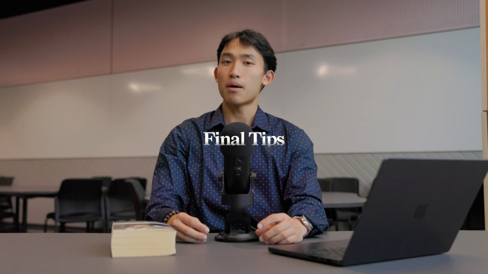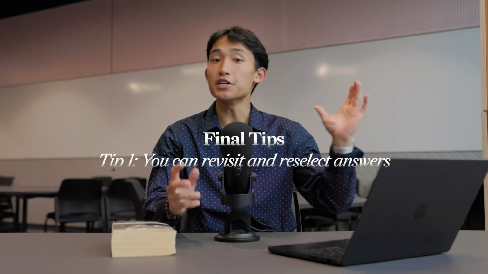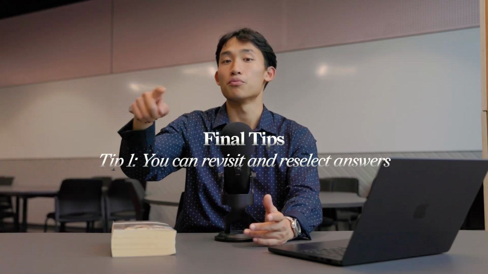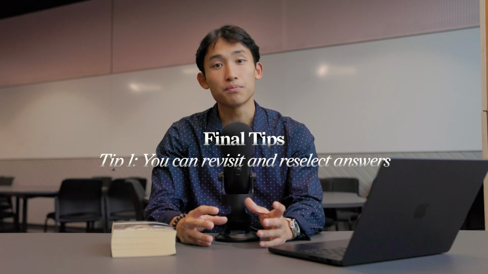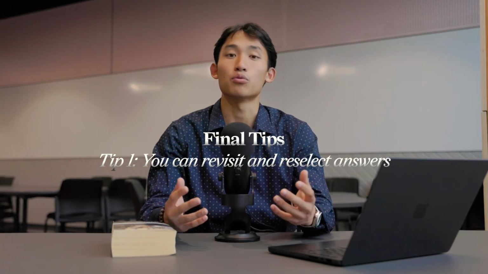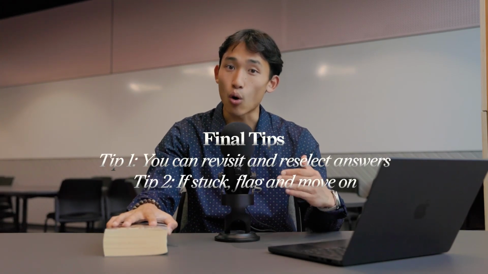3 final tips from me. Tip 1, just remember that you can go back and reselect your answers. So very different to the paper-based exams where you had to cross or make another circle or anything like that you may remember. For the computer-based exams, you can simply just click another option selection and that will change your response. Tip number 2, flag the question and always move on.